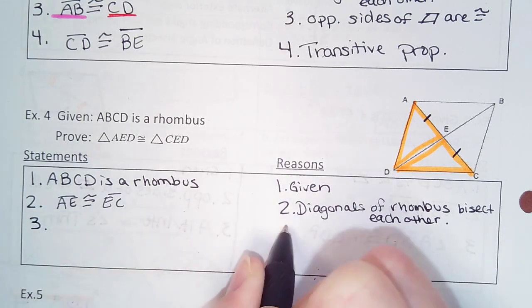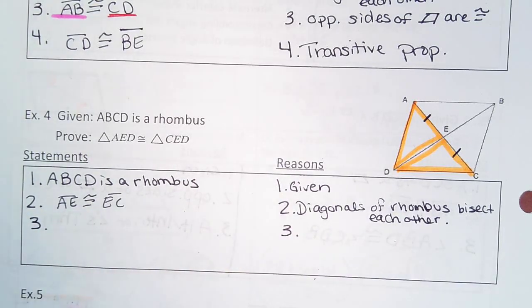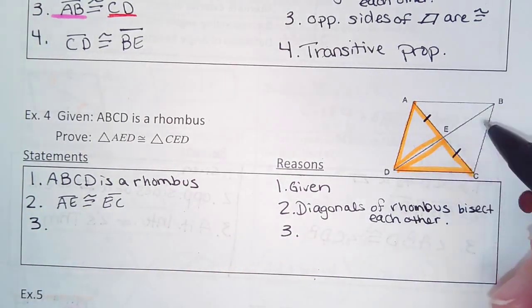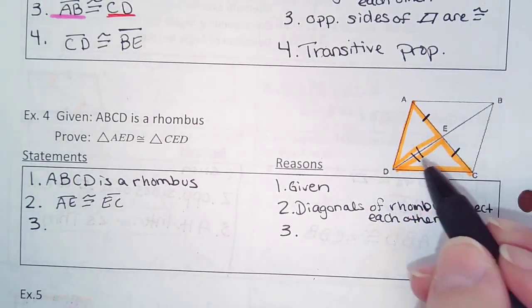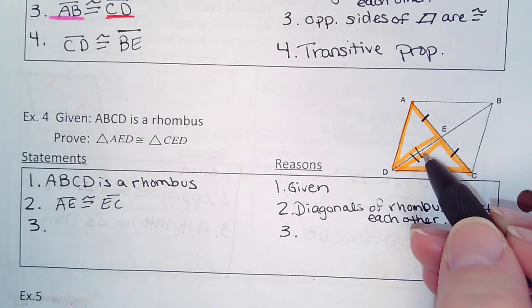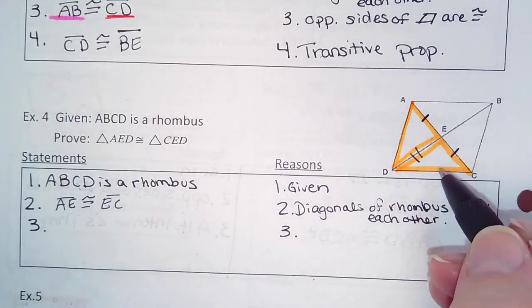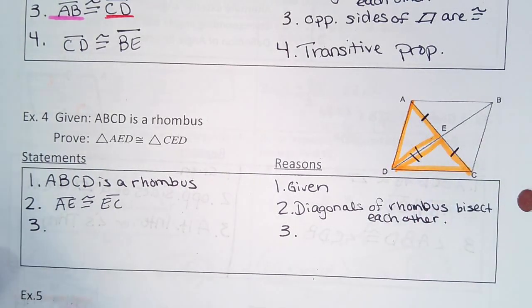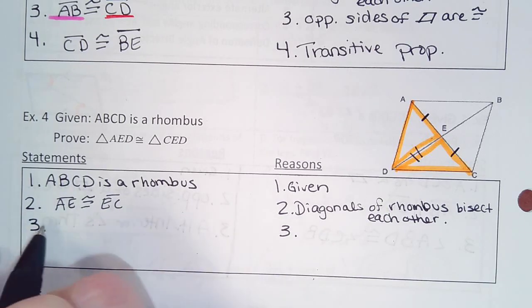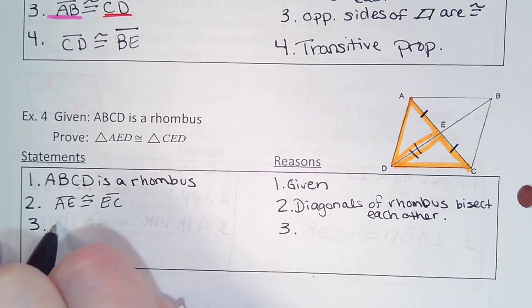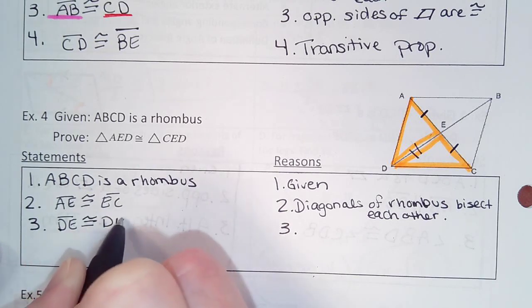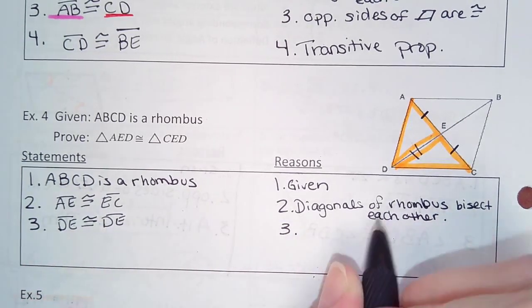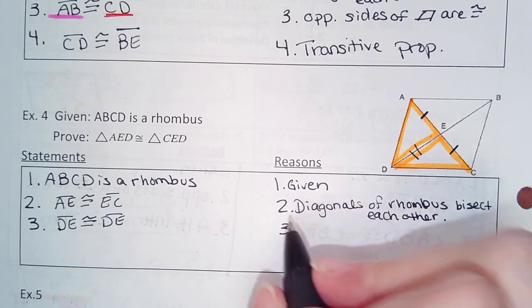All right. What else do I know here? I could talk about the other diagonal, but I really only need to talk about DE. DE is a common side. They both have DE. So I could say that DE is congruent to itself. And how can I say that? Reflexive.